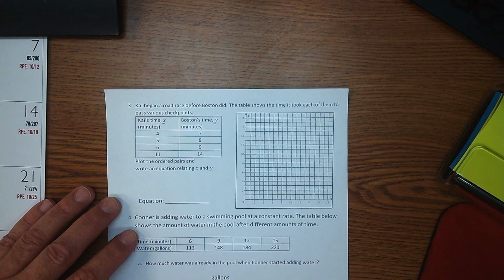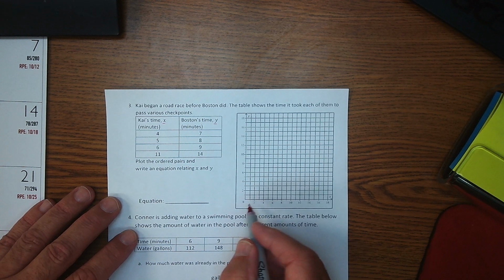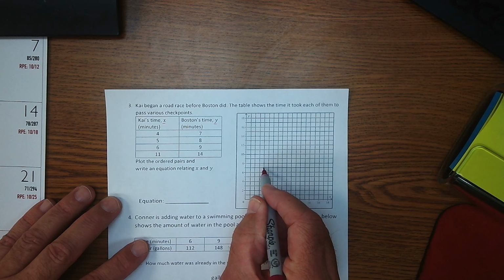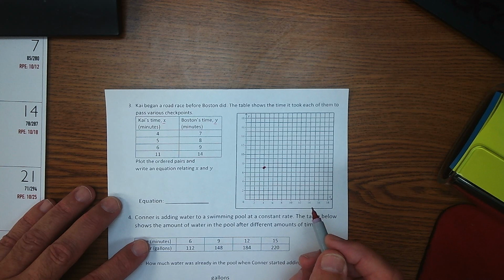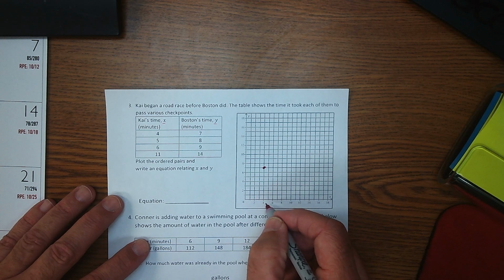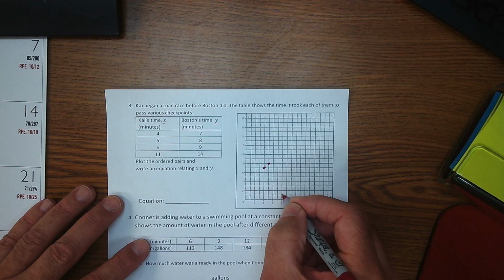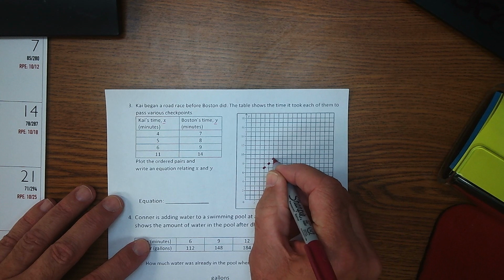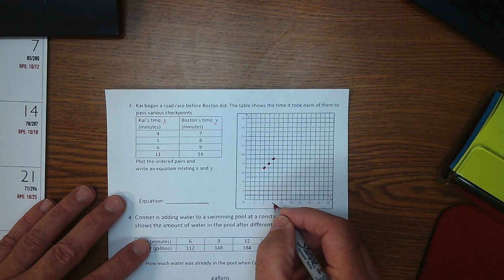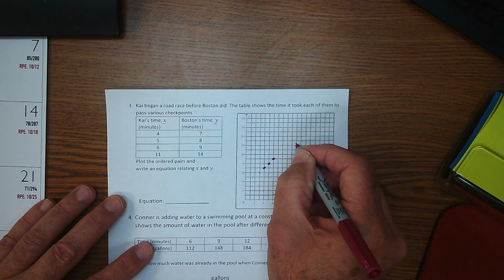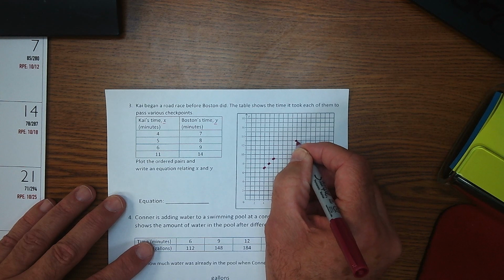And these times are simply right here. So they want us to put these times on this graph over here. So I'm going to go at 4 and 7. Here we go. So we'll go to positive 4, go up to 7. Looks like that's the point right there. There's my first point. My second point is at 5 and 8. My third point is at 6 and 9. And my fourth point is at 11 and 14. Right there.